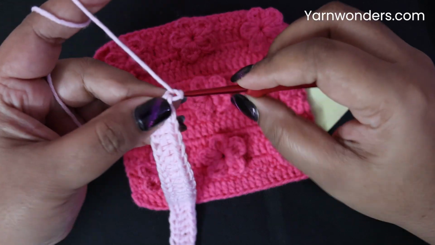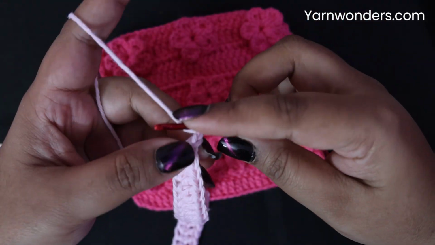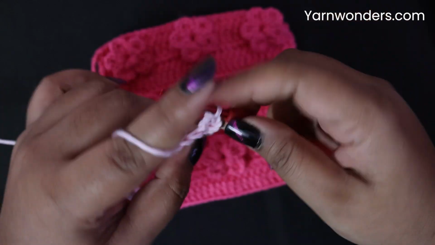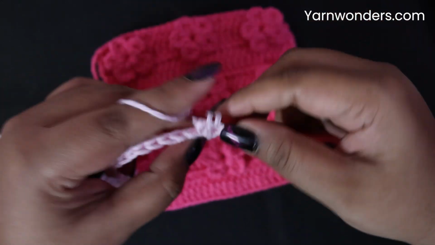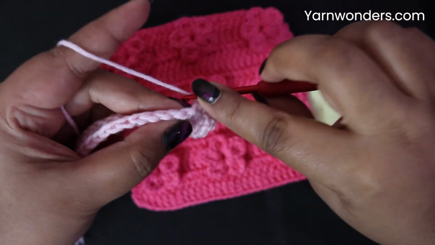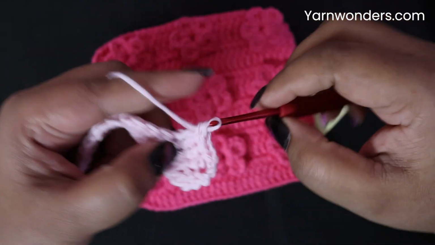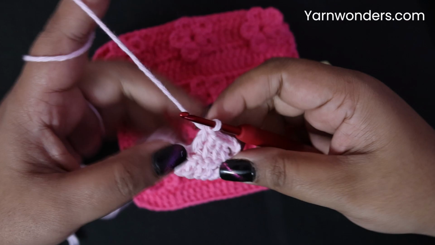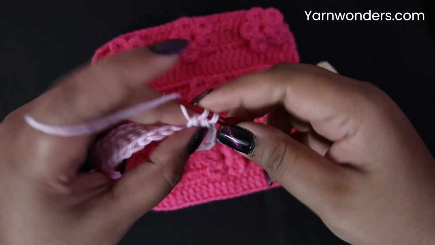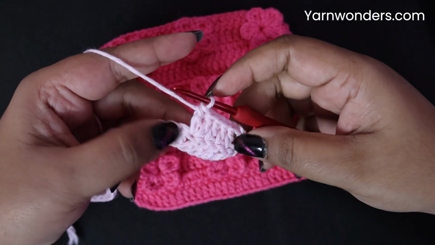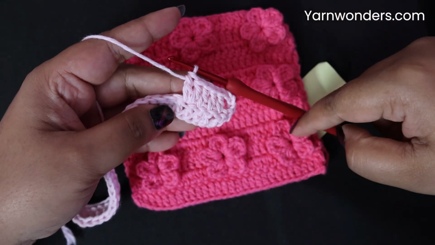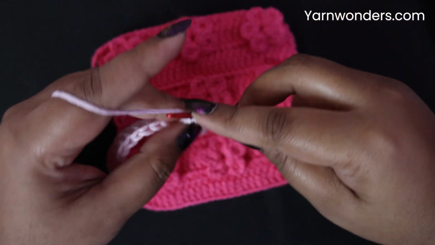So let's start off with the next row, chain 3. This counts as 1 double crochet, 2, 3, 4 and 5. Now this fifth one we are going to do one more double crochet into the same stitch. So you can see the V stitch right here. This is where we are going to place these flowers.